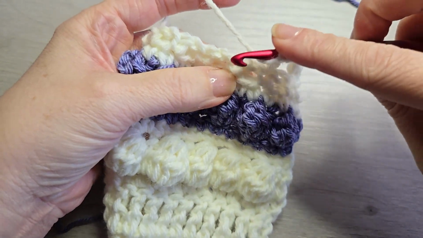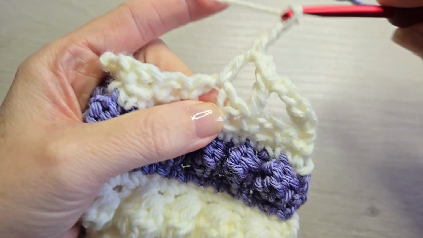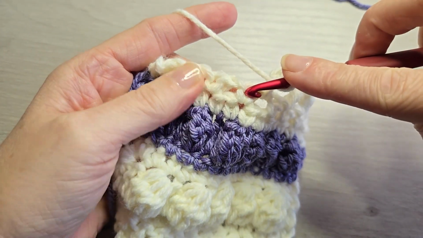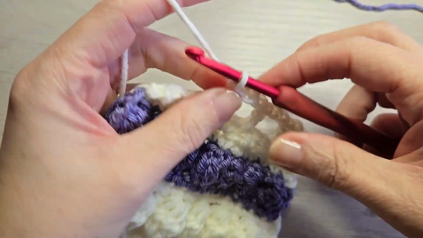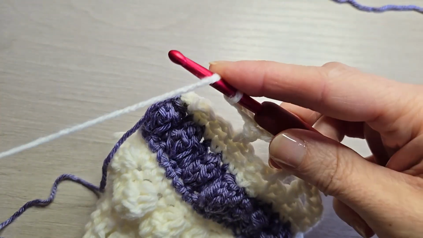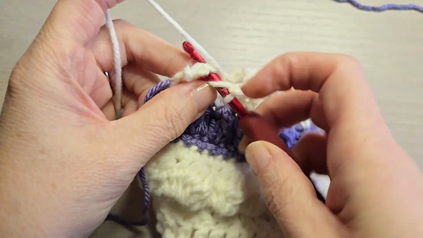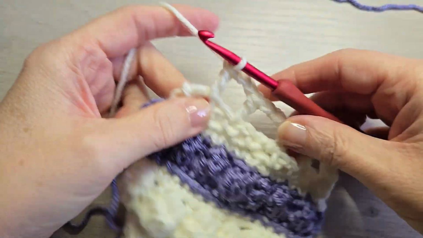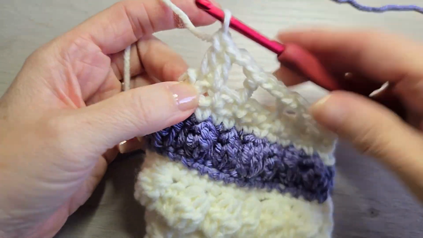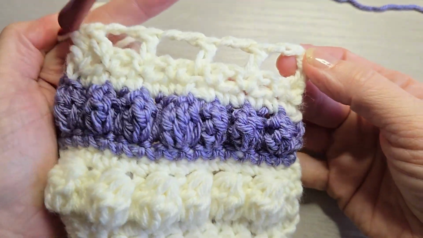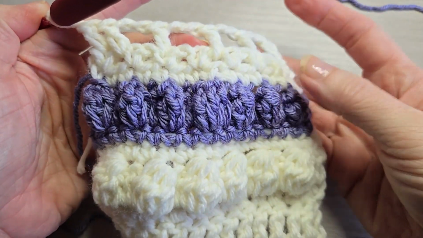Okay, so 1, 2 into that next space, chain of 2, skip a stitch, skip chain into the next stitch, chain of 2, 1, 2 into the next space, and then we're just going to do another double crochet in that last space. So there you go. Now you've got a different scenario for a mesh stitch.